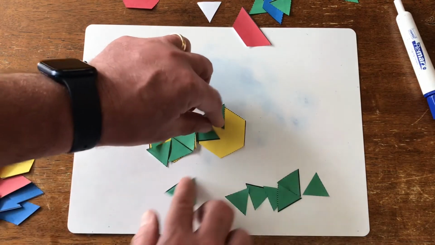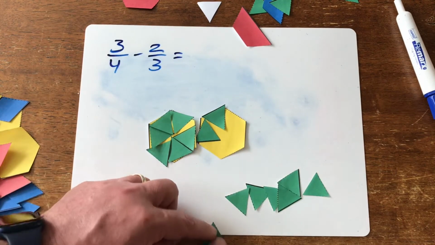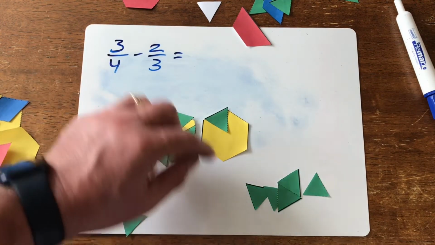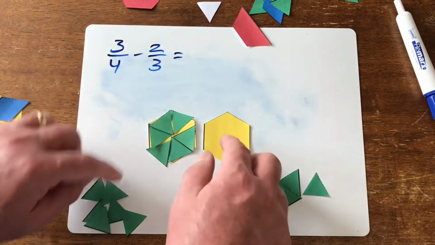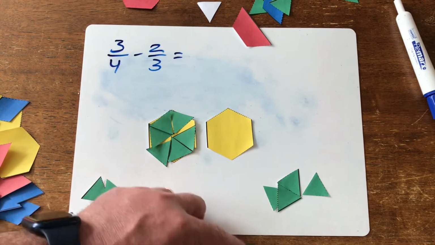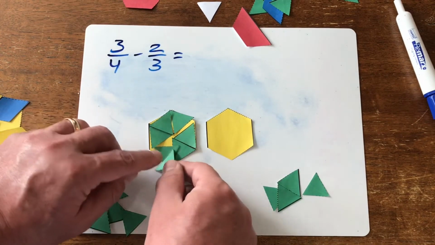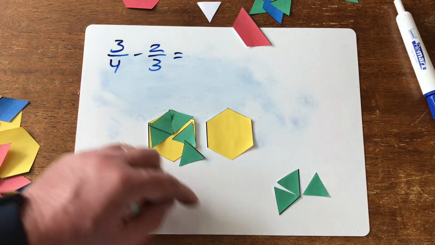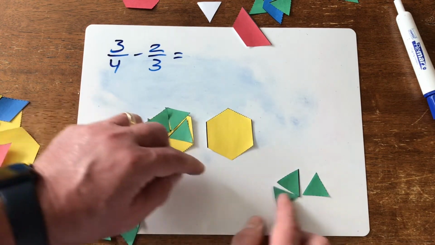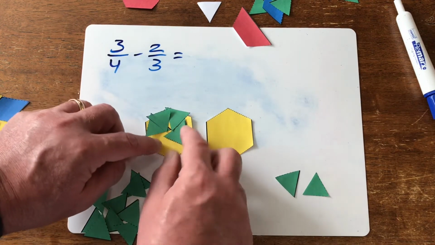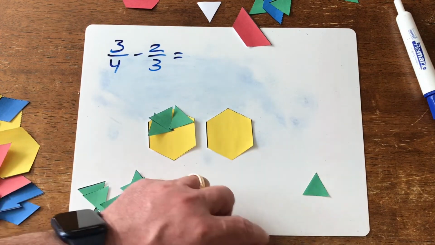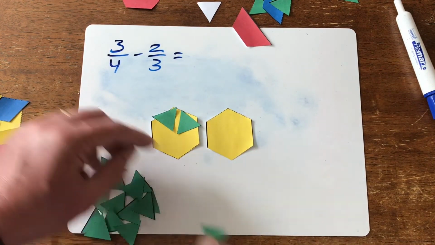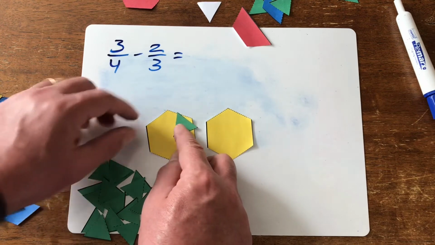So I'll match and remove that one. Second one. Third one. Fourth one. The fifth one. Sixth one, match remove. The seventh one, match remove. And now we've matched and removed the 8.